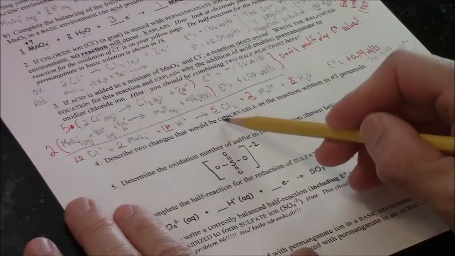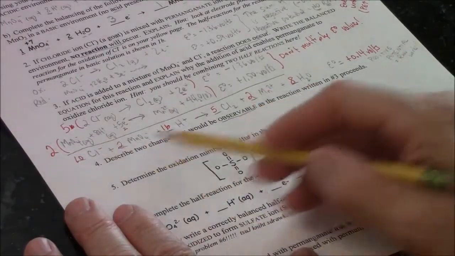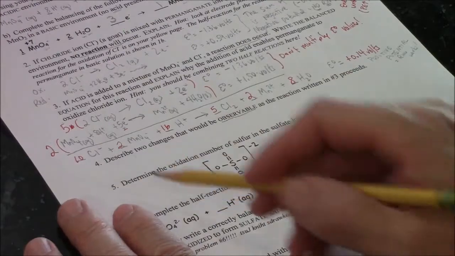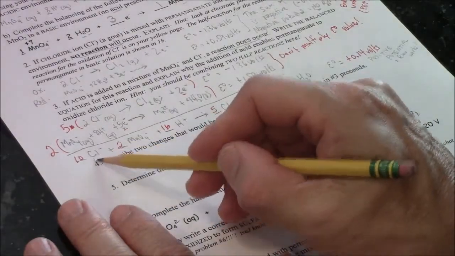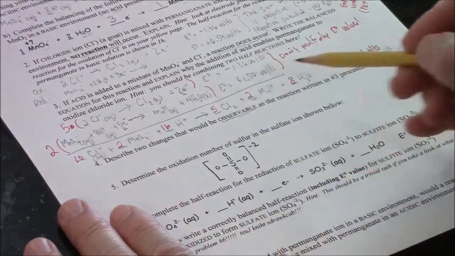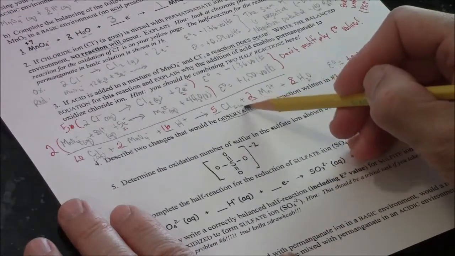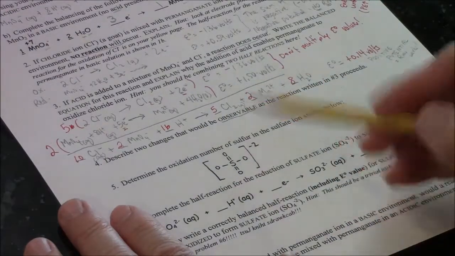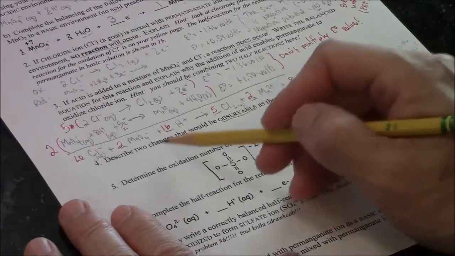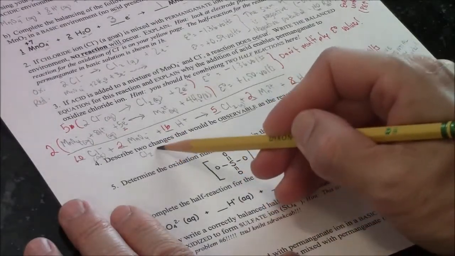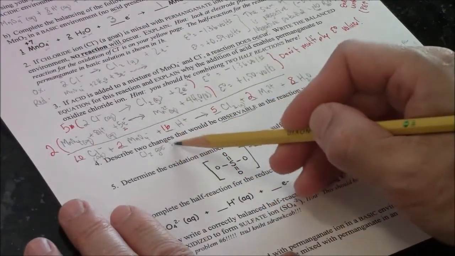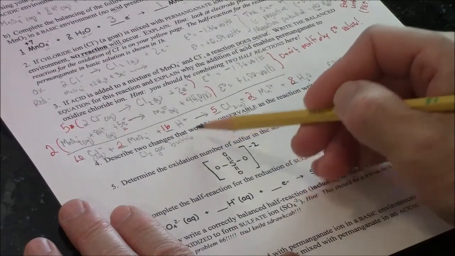Question number 4 says what would be observable? For most of you, you haven't thought about what this reaction means. Chloride ion starts aqueous, but Cl2, as it says on the yellow page, is a gas. That's an observable change. Cl2 gas bubbles would be formed.